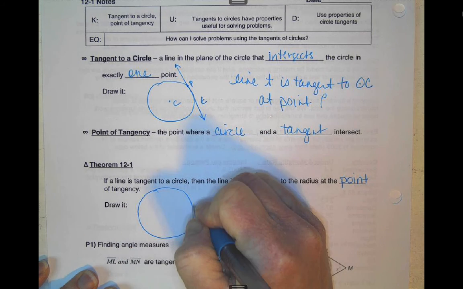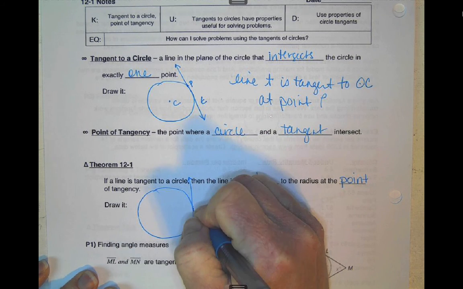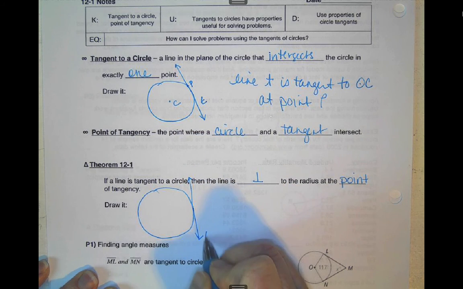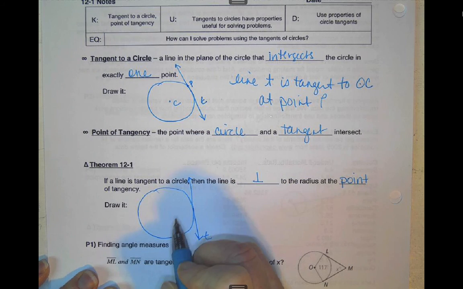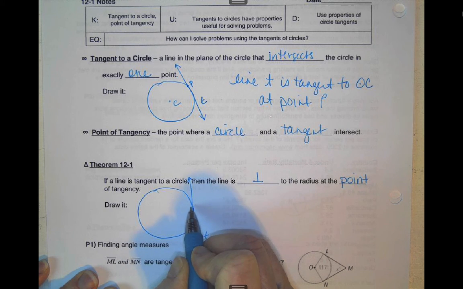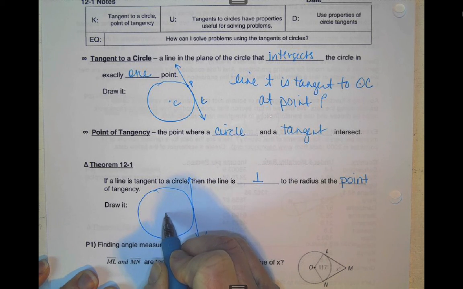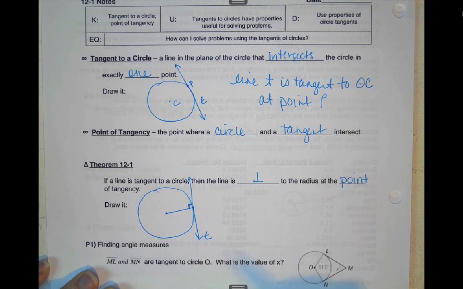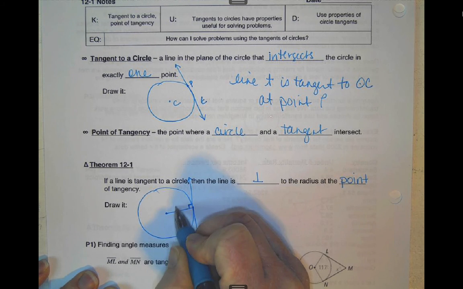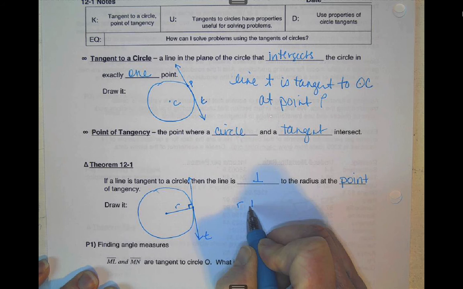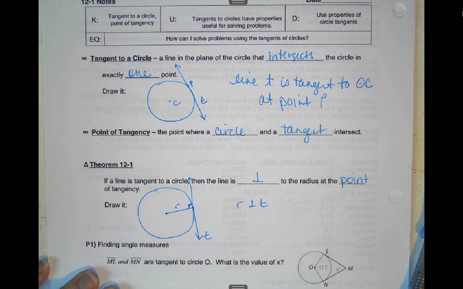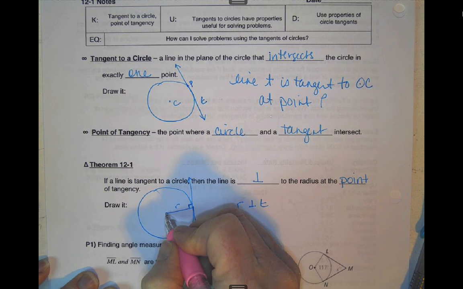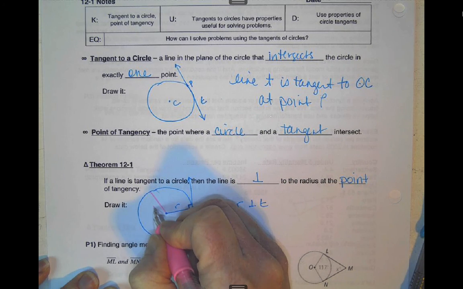So what this is saying here, if this is my tangent line right here, I'm going to call it T still, it's saying if a line is tangent to the circle, then the line is perpendicular to the radius at that point of tangency. So that's perpendicular right there. Okay? And this is my radius right here. So radius is perpendicular to T. Obviously, there are other radii in this picture here. Like this one right here would be another one as an example.